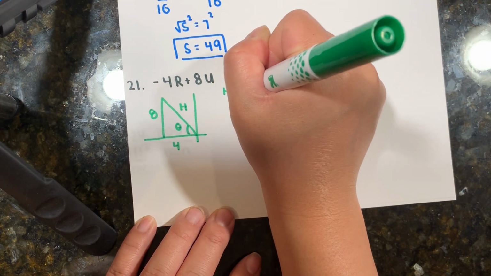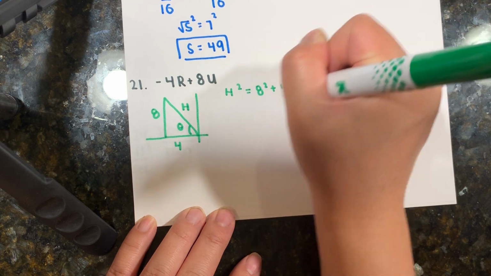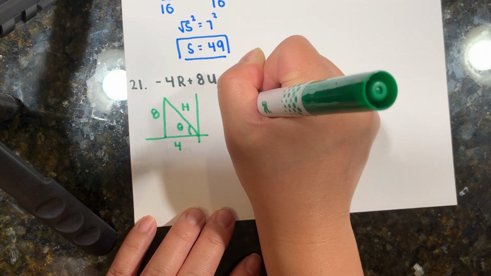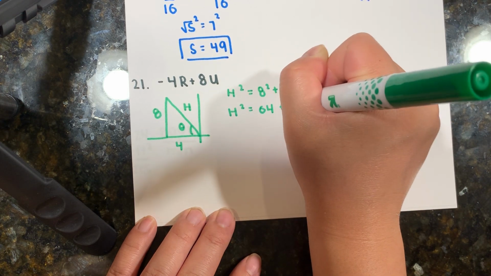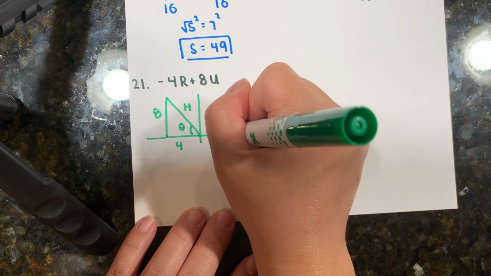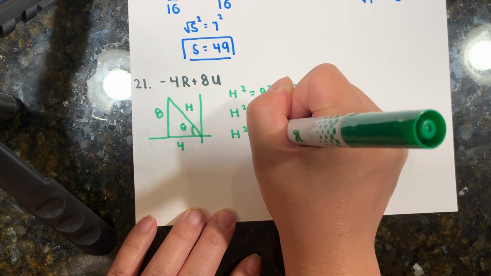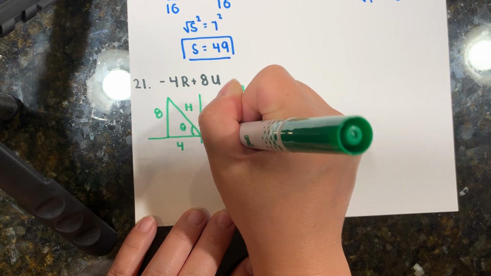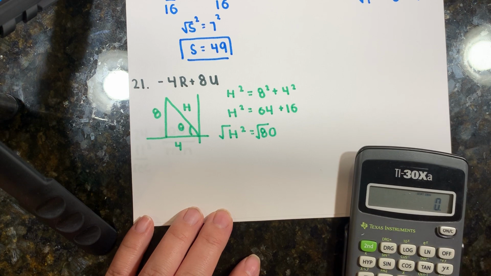To find the hypotenuse, you're just going to use Pythagorean theorem. So h squared equals 8 squared plus 4 squared. So h squared equals 64 plus 16. So h squared is equal to 80. And the square root of 80, we have to simplify.